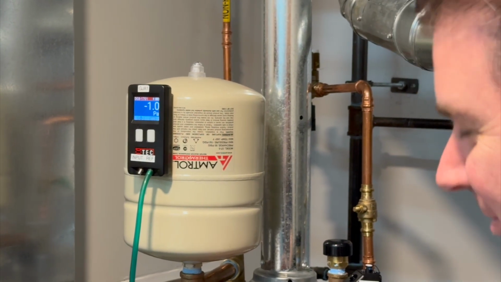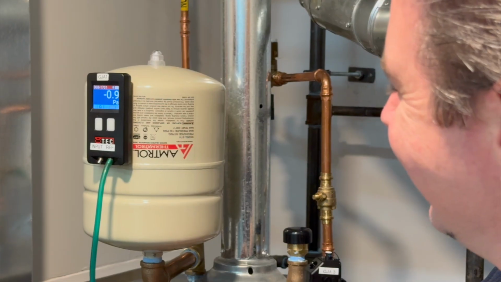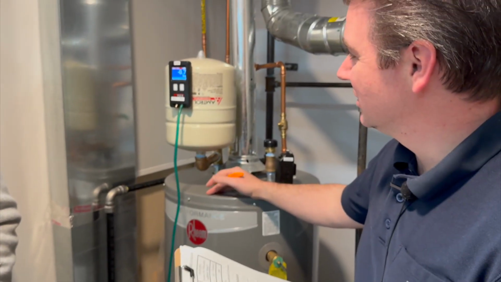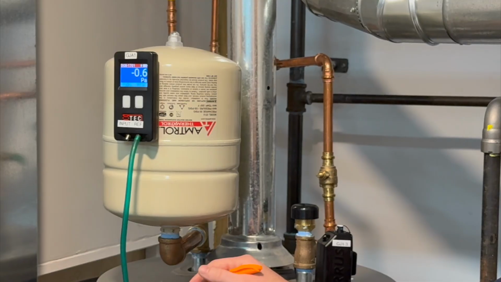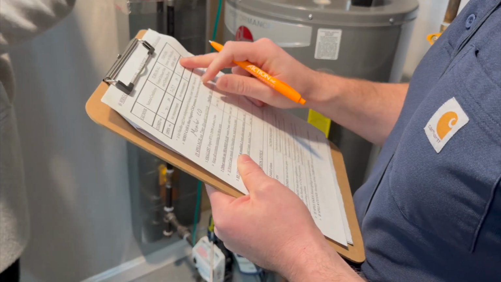Well, it changed a lot when you moved. You weren't stepping on it though. No. Right, so sometimes it's going to fluctuate a little bit. Just pick a number. So it looks like about negative 0.7. Purposely standing backwards, so I don't step on it.